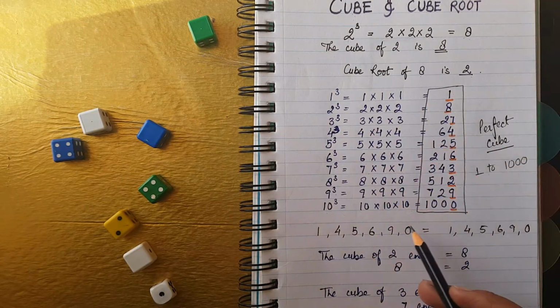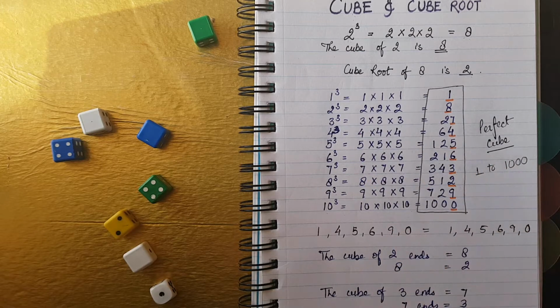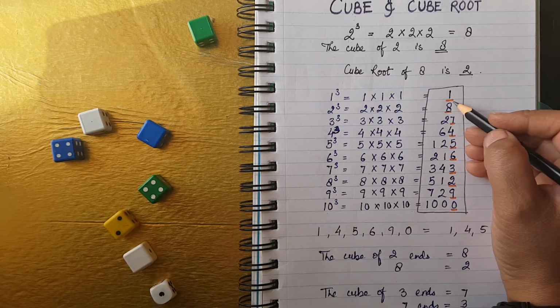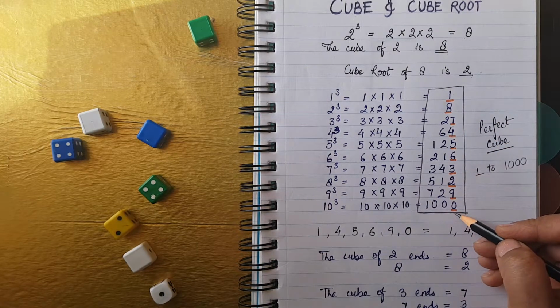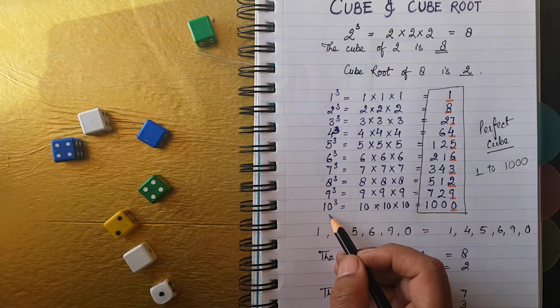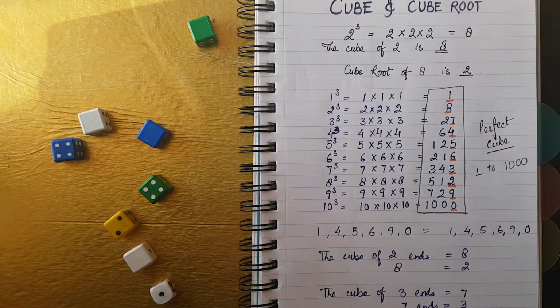Above in this list, you can observe the cubes of these digits. You can see the ending, where I underlined the ones digit. If you observe some of the cubes of our numbers, the ones digit of the number is the same.